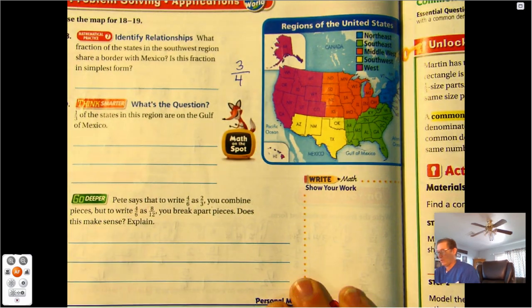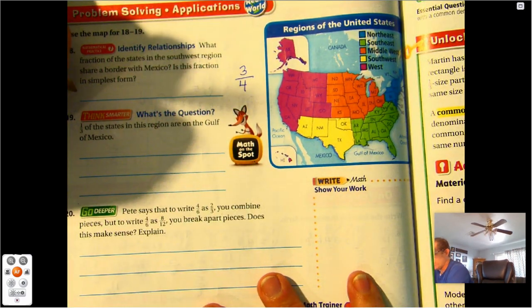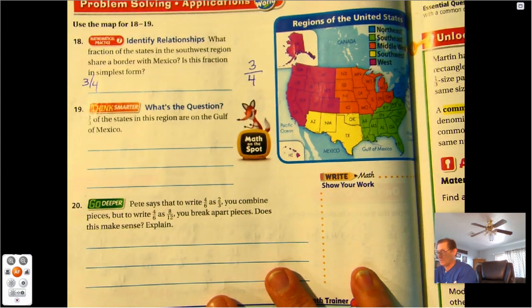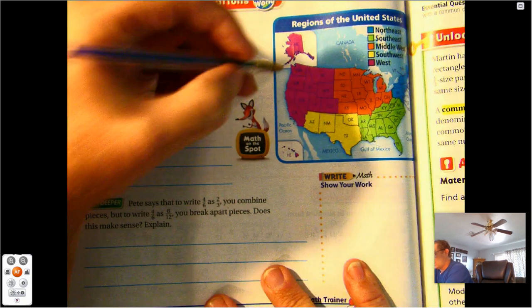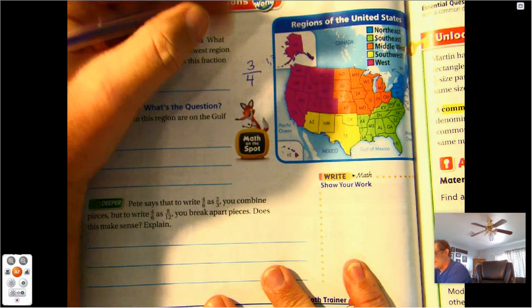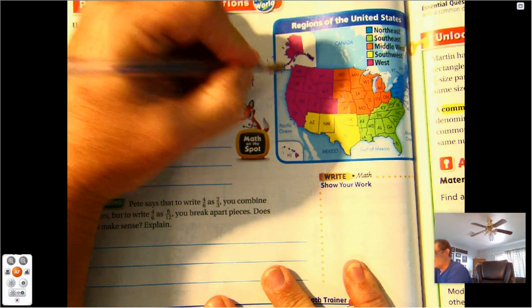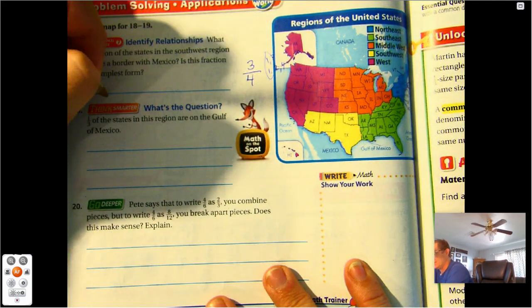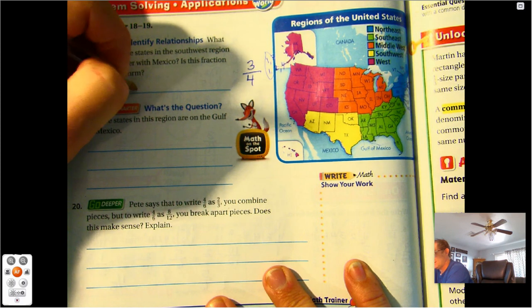Is that in simplest form? Well, what's the factors of 3? 1 and 3. The factors of 4 are 1, 2, 4. The only thing in common is 1. So yes, it is in simplest form.